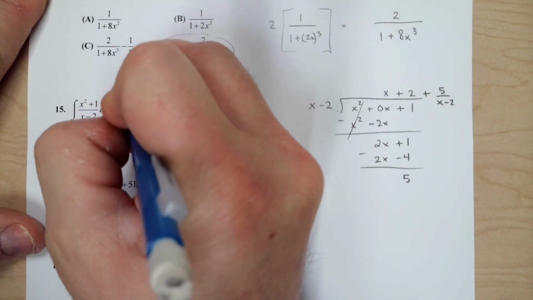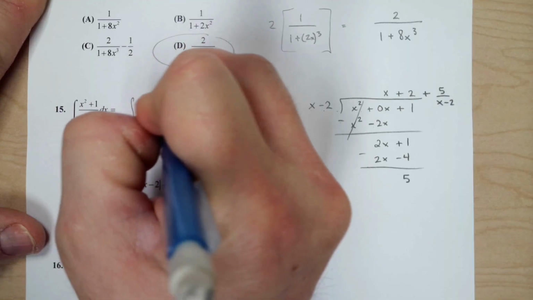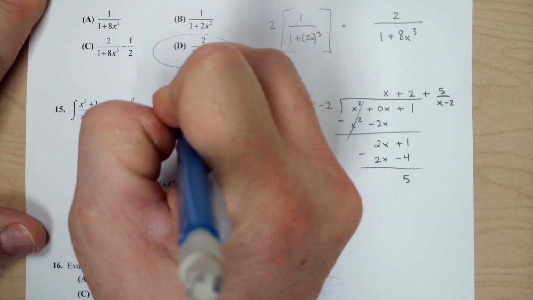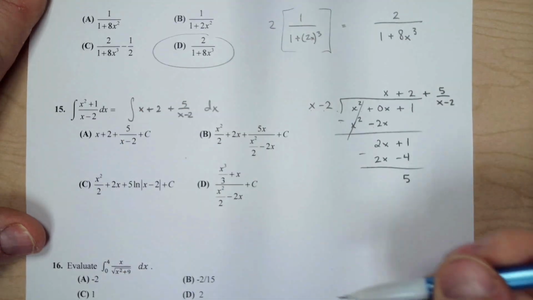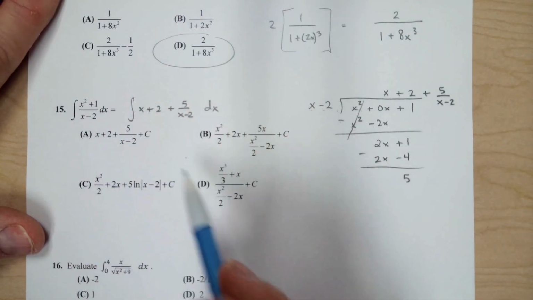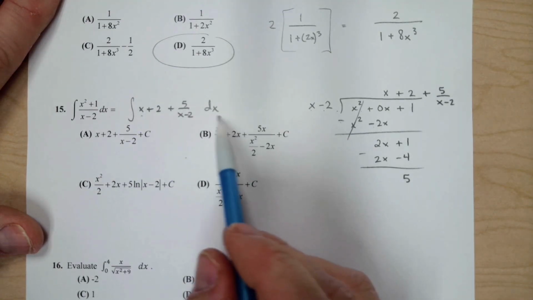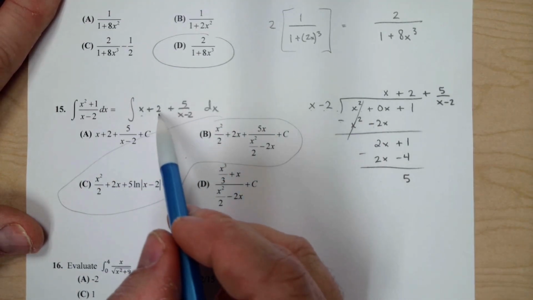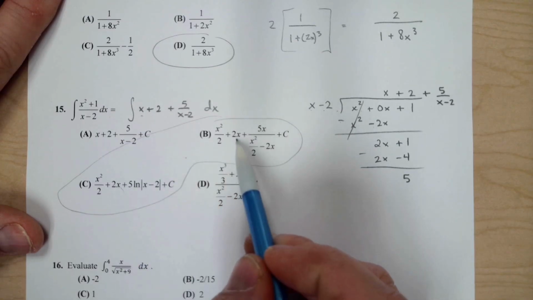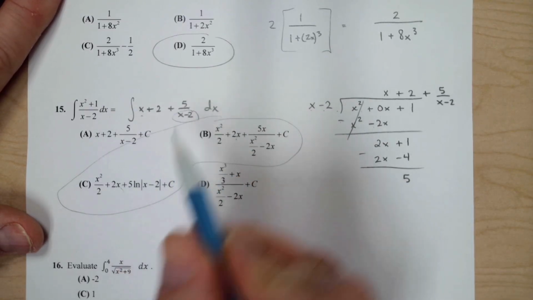So this is essentially asking me to do the integral of x plus 2 plus 5 over x minus 2 dx. Now that I'm in a polynomial, I can check it off. This would be 1/2 x squared. So right now it's looking like it's either B or C. This would be plus 2x. We're still intact. And this is just 5 ln of that. So it's C.